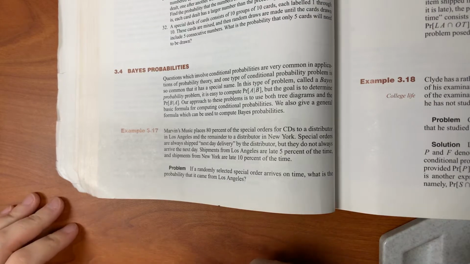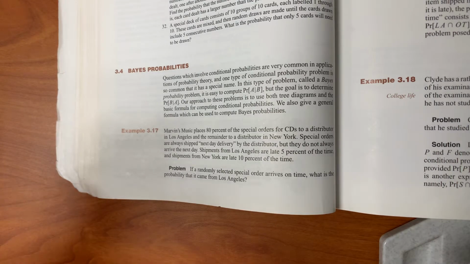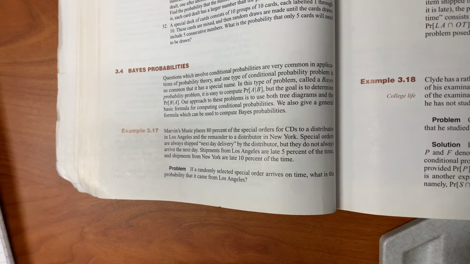Okay, lesson 3.4 is talking about Bayes probabilities, and there is a formula that goes along with this, but I don't actually use that formula. I think it makes it a little more complicated than it needs to be. So I'm going to try to simplify it as much as possible.